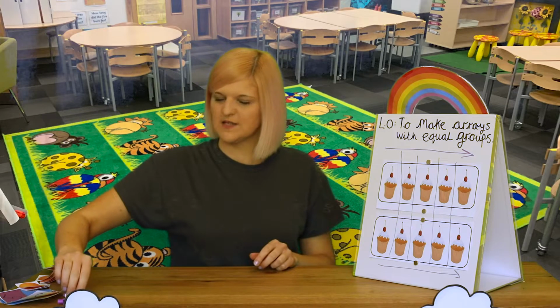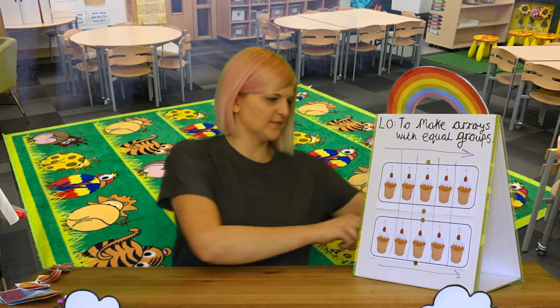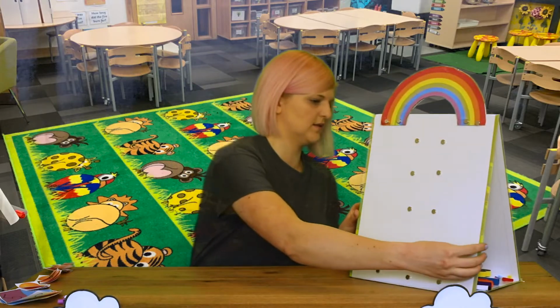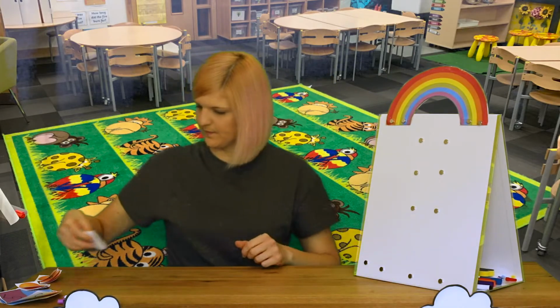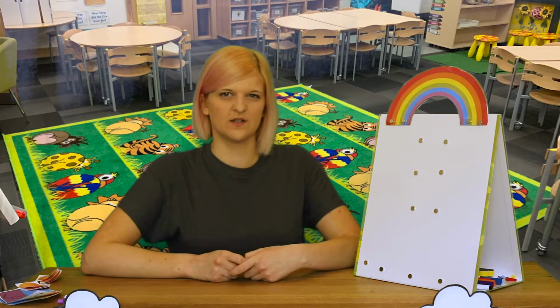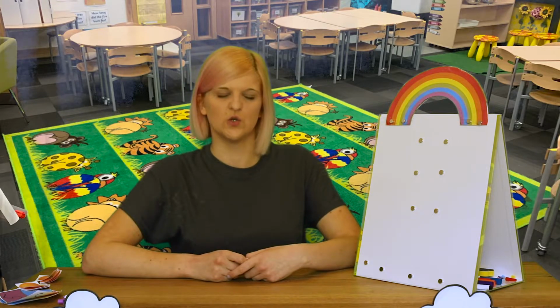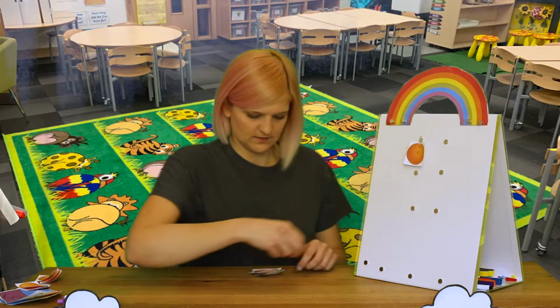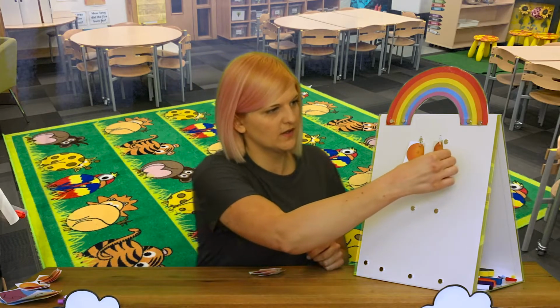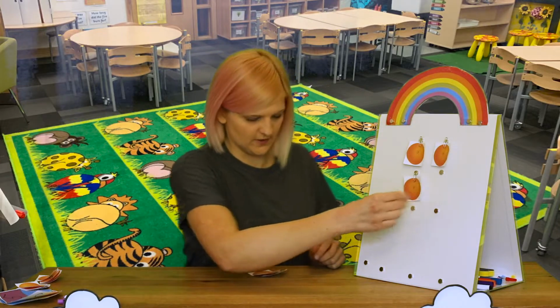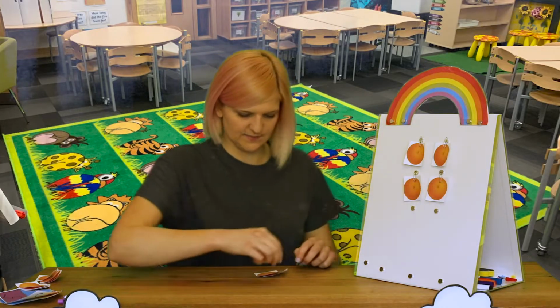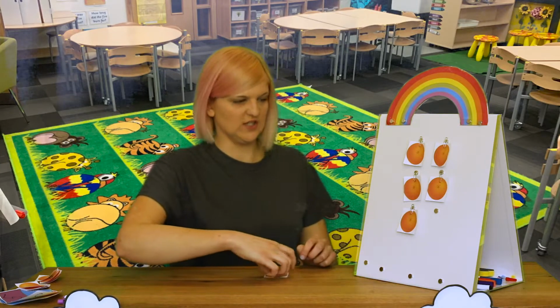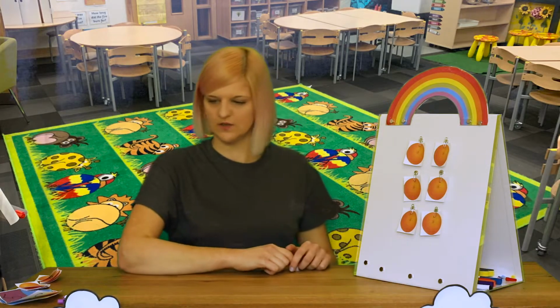Now, let's build an array ourselves. I've got some oranges, and I'm going to build 3 rows, and I'm going to build 2 columns. So, put my oranges on. So now I need to put my 3 rows in, and I know I need to put 2 oranges in each row.